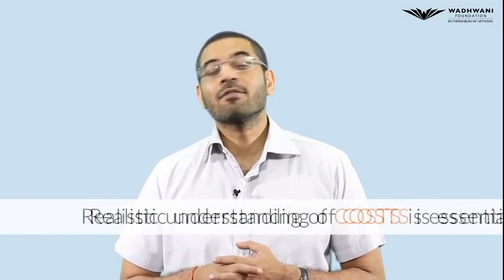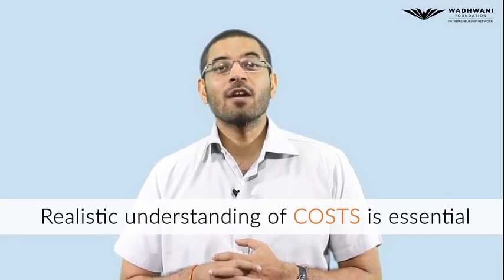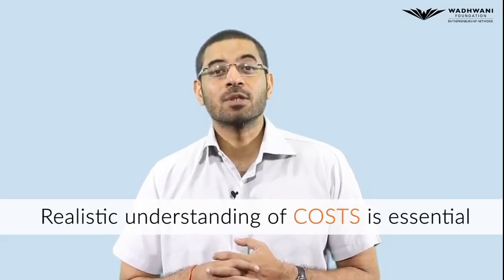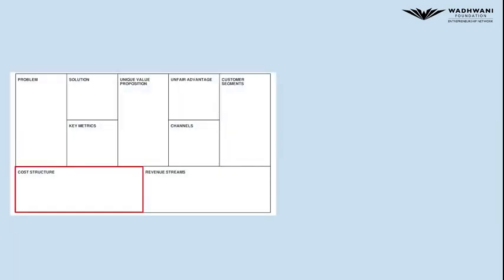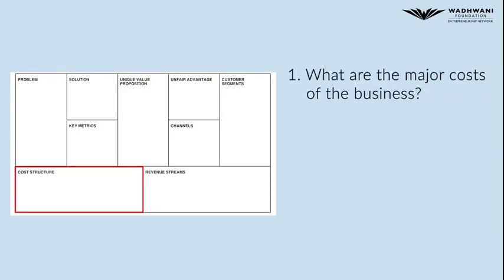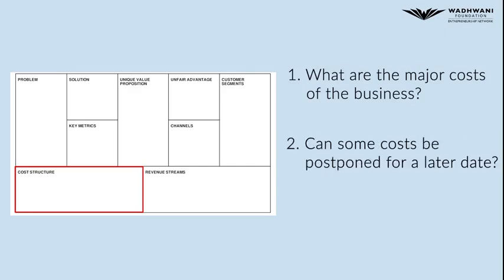The first step for an entrepreneur is to obviously identify all costs associated with the business. A realistic understanding of the costs of the business is one of the hallmarks of a good business model. To fill out the cost structure block, you need to answer key questions such as: what are the major costs of the business? Can some costs be postponed for a later date?